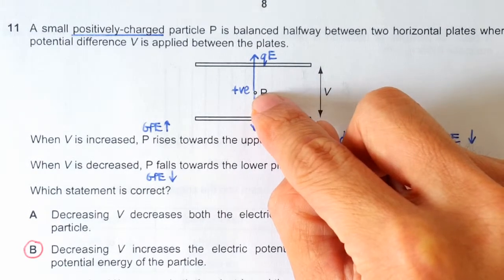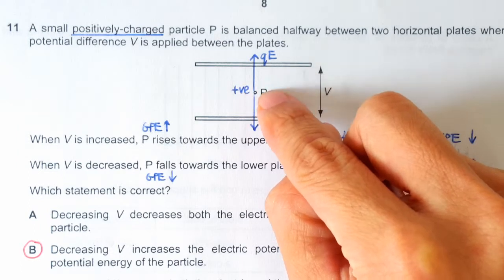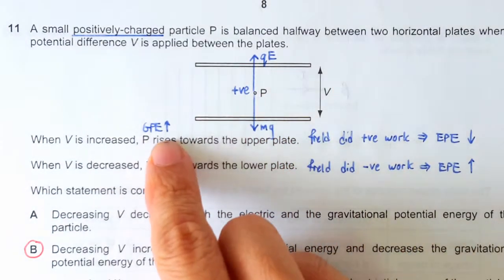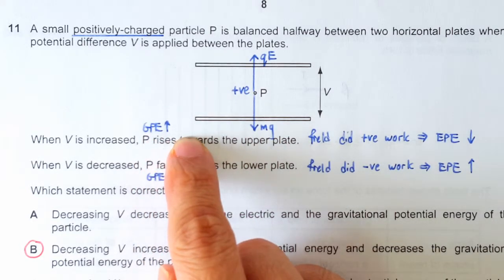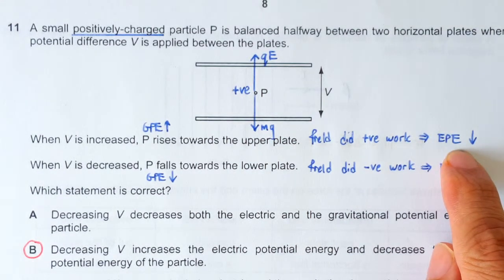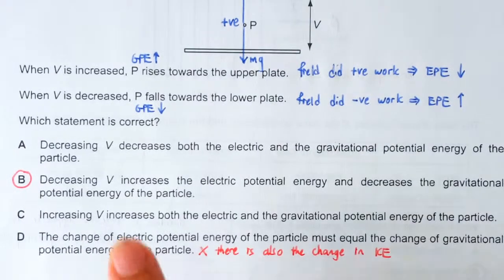So as the particle rises up, it's not going to rise at constant speed, it's going to rise at higher and higher speed. So the correct thing to say is the gain in GPE plus the gain in KE is equal to the loss in EPE. So I hope you see now why option D is wrong.